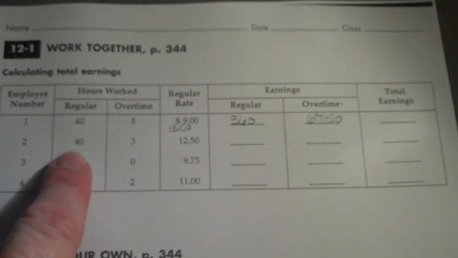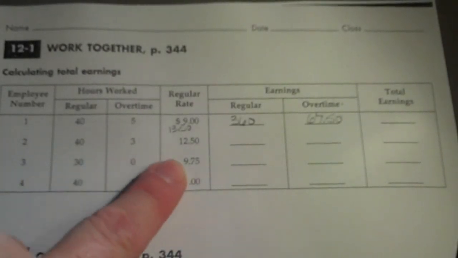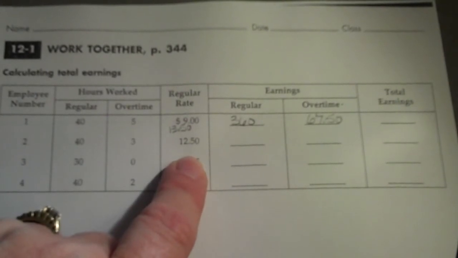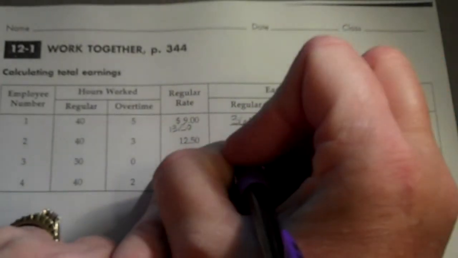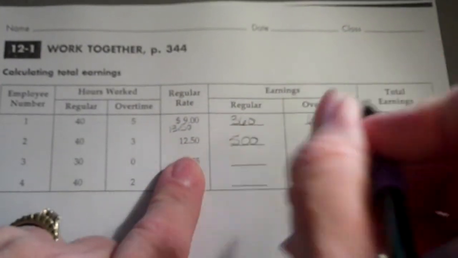Employee number 2, 40 hours at $12.50. So you multiply those two out. This person has earned $500.